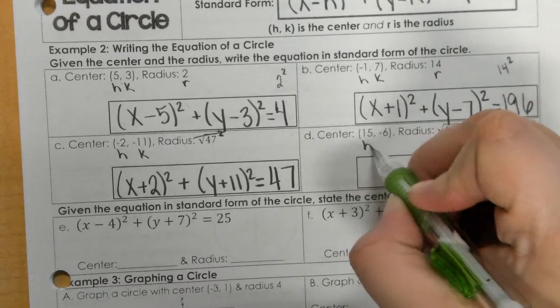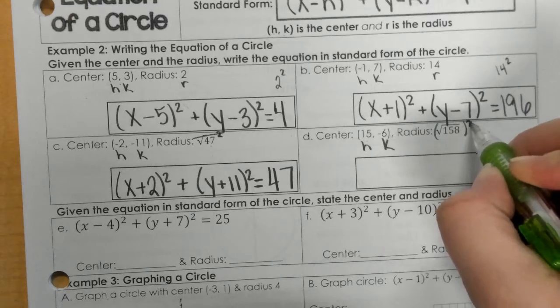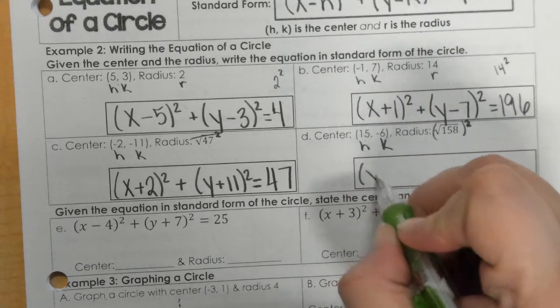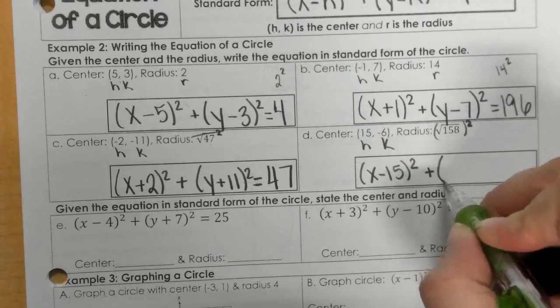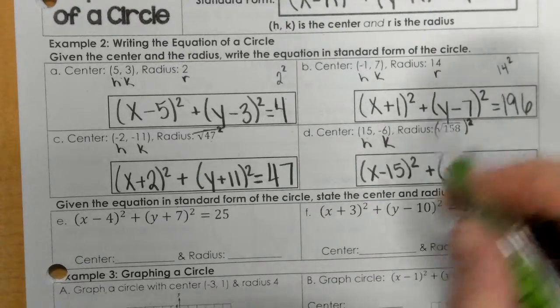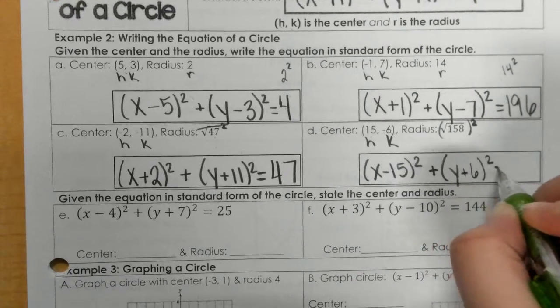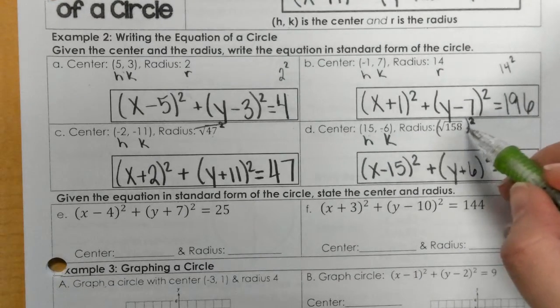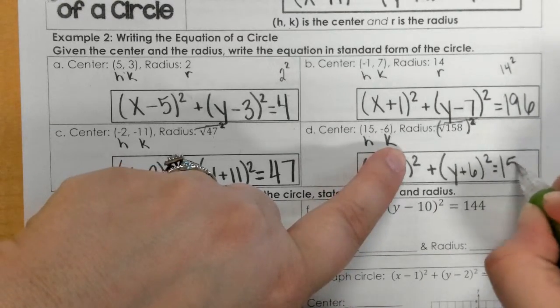Part D, again we have our h and our k, and we have our radius. So we've got x minus 15 squared plus y minus a -6, which makes it a +6 squared. And the square root of 158 squared, cancel the square root and the 2, and you get 158.